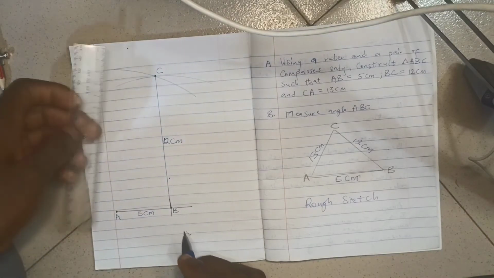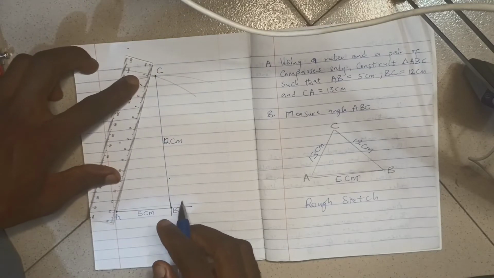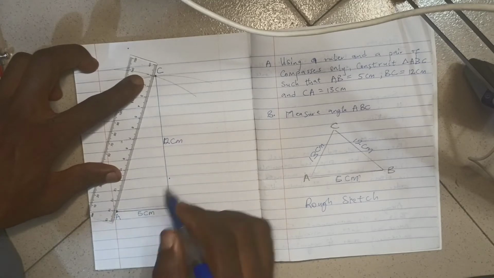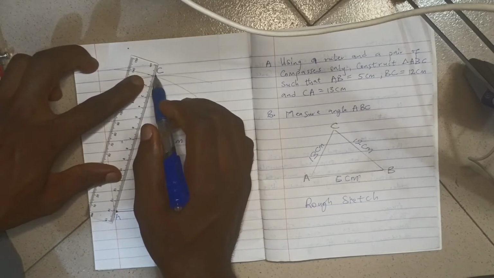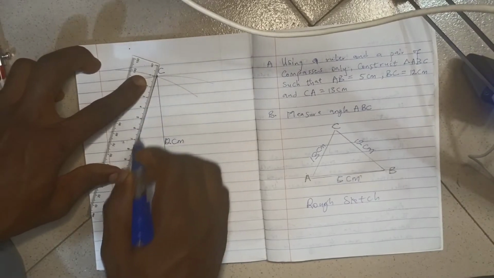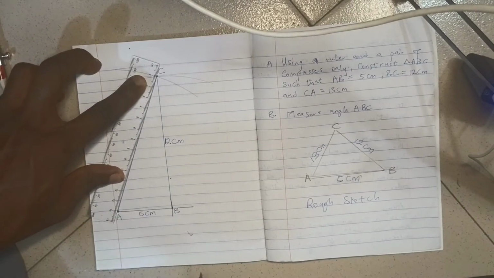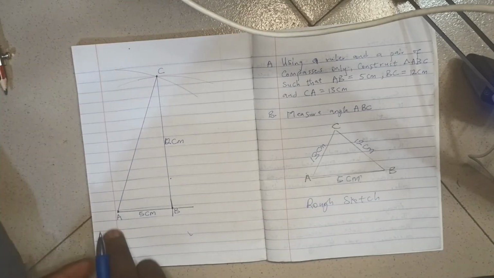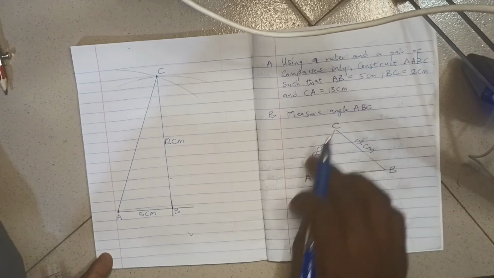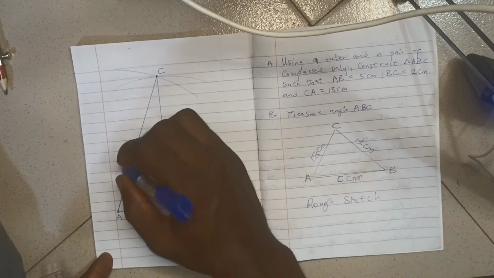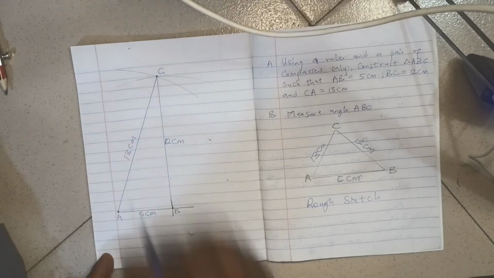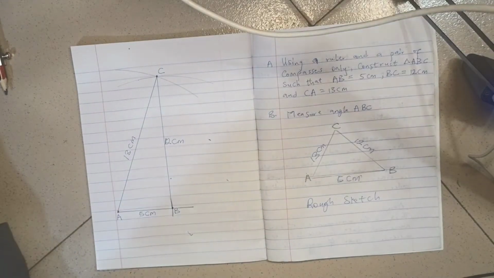Then also, I will place my ruler to touch point A and as well to touch point C. Then I now have to draw my line from this point C to this point A, drawing a straight line to touch these 2 points. Automatically, I now have side AC. And side AC from my raw sketch is 13 centimeter. So I will write this side AC 13 centimeter. Obviously, I'm through with the construction.